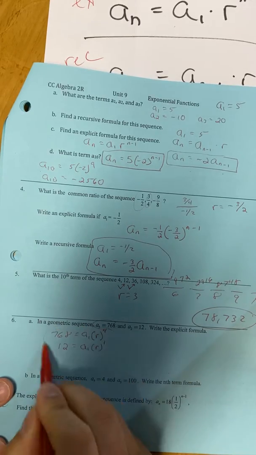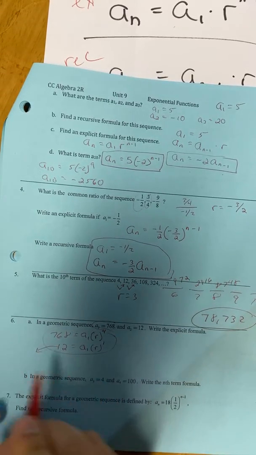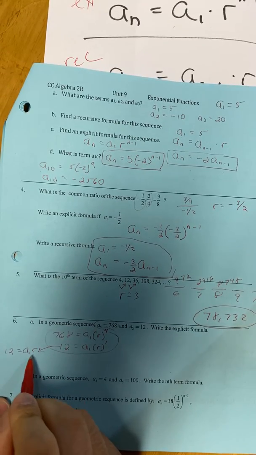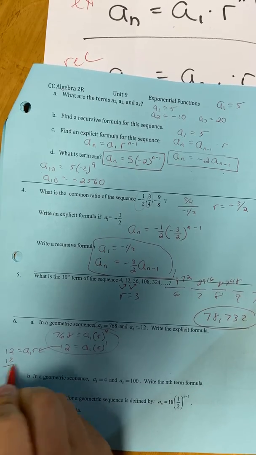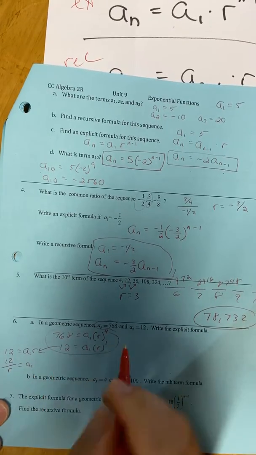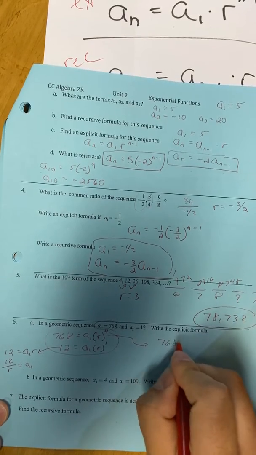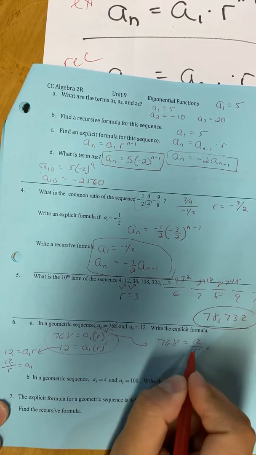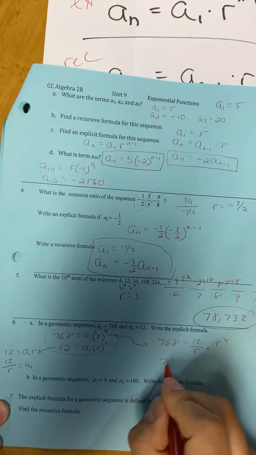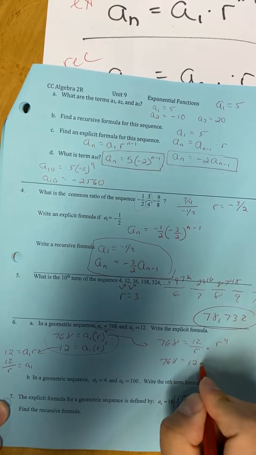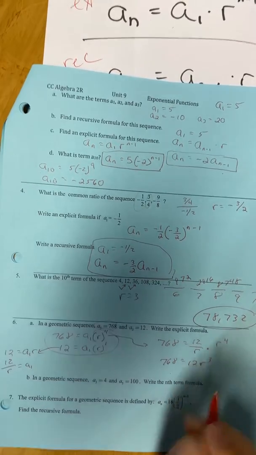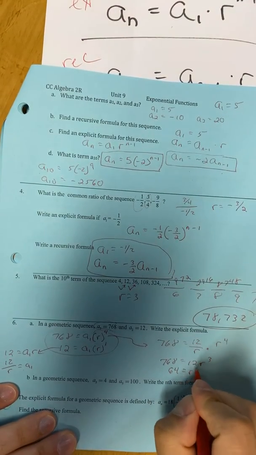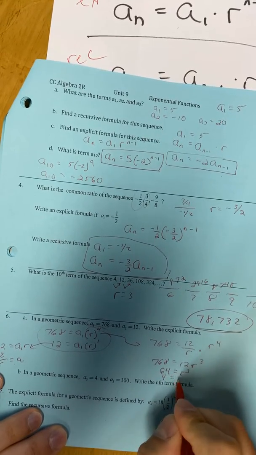So I can't subtract these, I have to use substitution. So I'm going to do this. 12 is a1 r, so let's solve for a1. So 12 over r is a1. Plug that into here. 768 is 12 over r times r to the 4, because that's a1. So 768 is 12 times r cubed, those reduce. Divide 768 by 12, I get 64 is r cubed. Cube root both sides, r is 4.